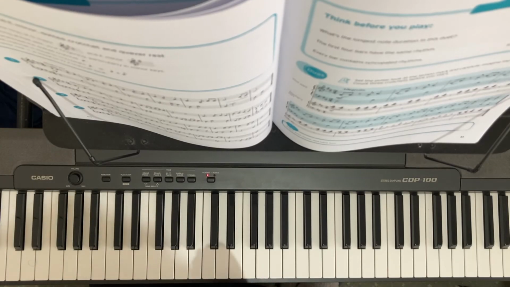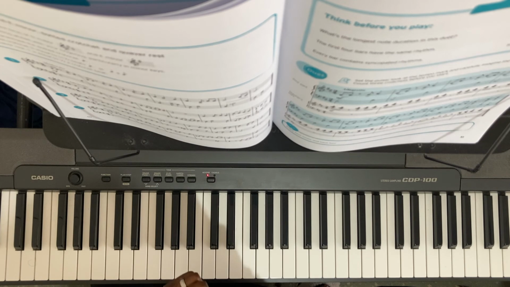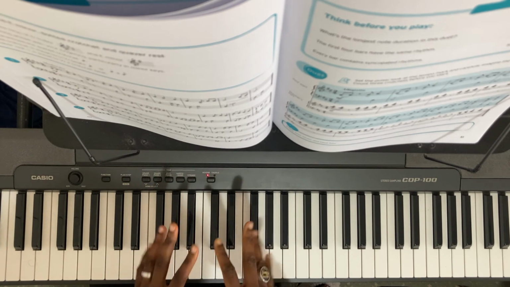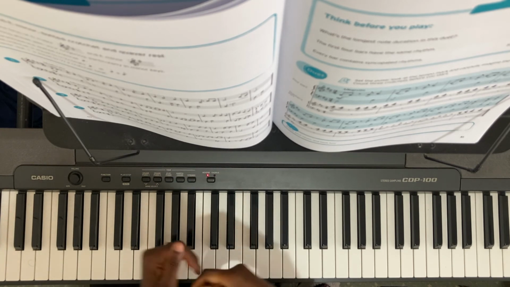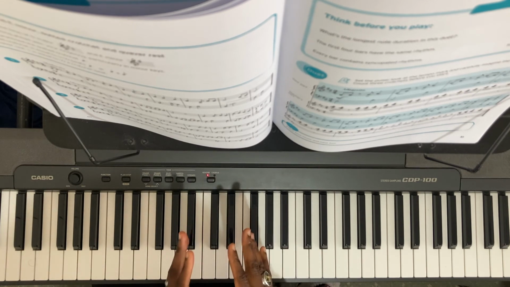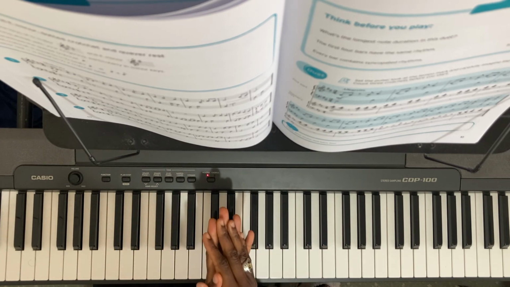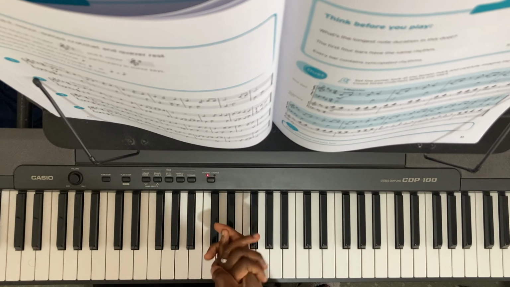Right, so I hope that was useful. As I said, if you know your major scales and your natural minor scales, playing melodic minor scales is going to be easier because it's a mix between the two. If you don't know your major scales, natural minor scales, and harmonic scales, I got videos on them, and I will put them in the description under the video.